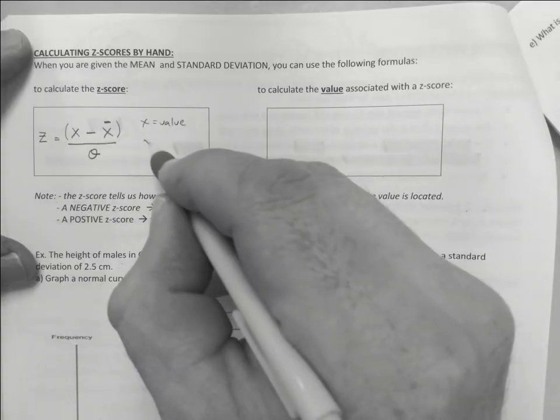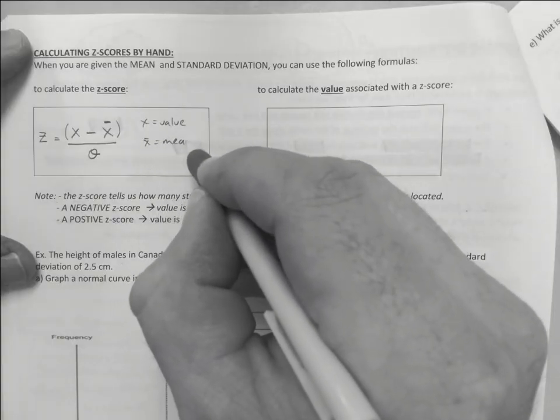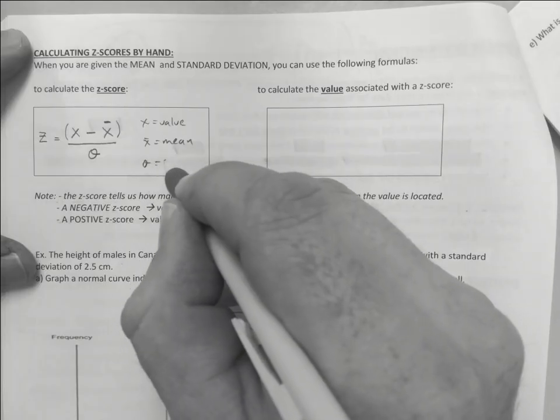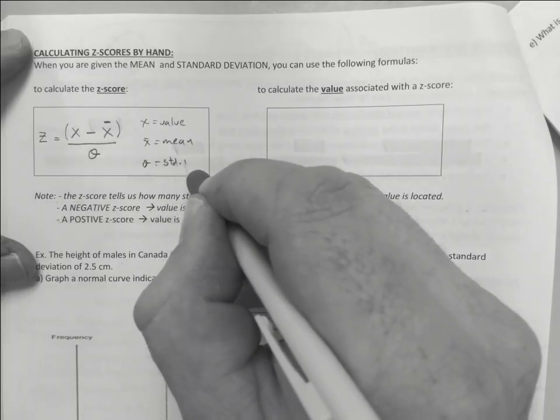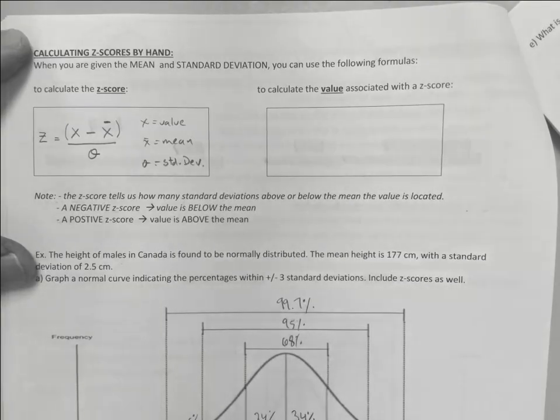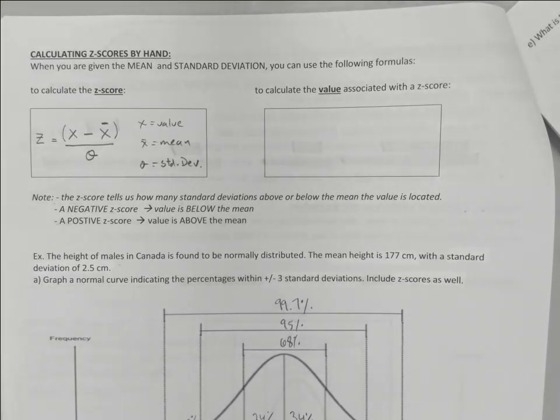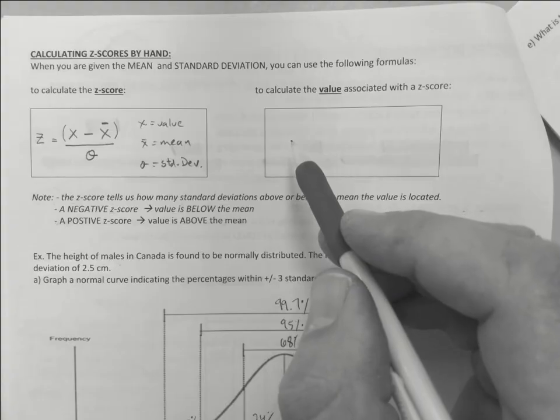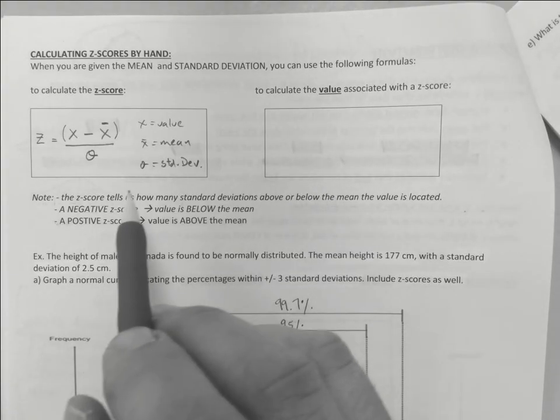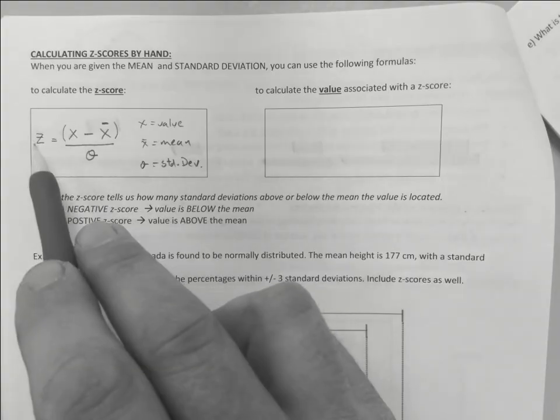Value, mean, standard deviation. You're going to get the z-score for any value doing it this way. So this is to go from any value to the z-score.